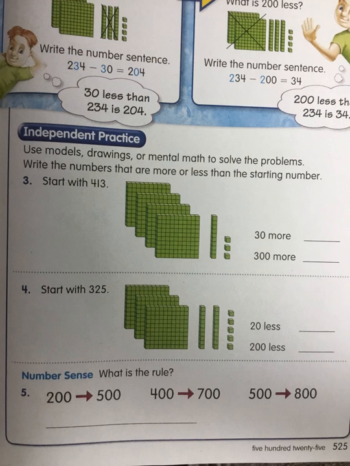Okay, the directions say use models, drawings, or mental math to solve the problems. Write the numbers that are more or less than the starting number. Remember, the word more means the number should be getting bigger. If it says less, the number should be getting smaller. So number 3, let's get started. You're going to do this on your own. Start with 413. They have done that for you. You're going to do 30 more, so you're going to add 30. And down here, you're going to do 300 more, so you're going to add 300, but you always start with 413.